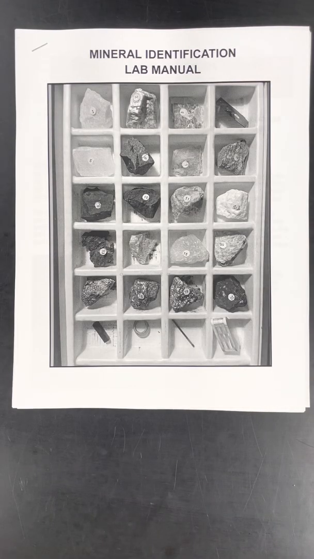Hey everybody, this is the video for the Mineral Identification Lab. Just a reminder, this is the first year that I've done this identification, and I'm hoping that everything works really well, but if we have any problems, we may have to make some adjustments.